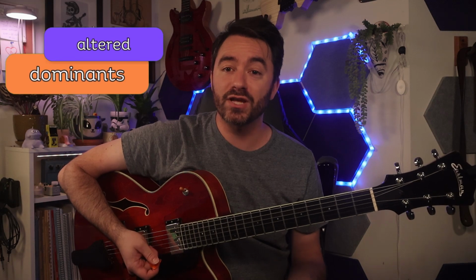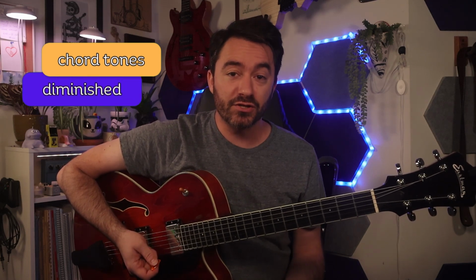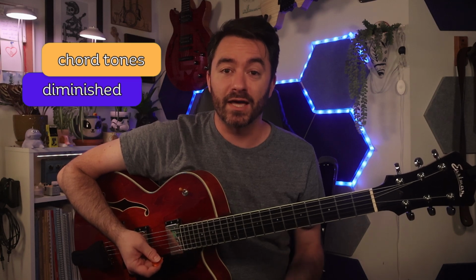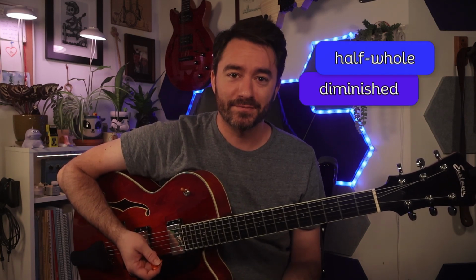Another way to think about the dominant diminished family is that we get altered dominant chords that go up in minor thirds. And between those, on the chord tones of whatever we're considering the parent chord, in this case that's C7, we get diminished chords starting off the flat ninth, and those go up in minor thirds as well. We can explore that sound in more depth by learning the half-whole diminished scale. Let me know if you guys want me to cover that sound here in the future.